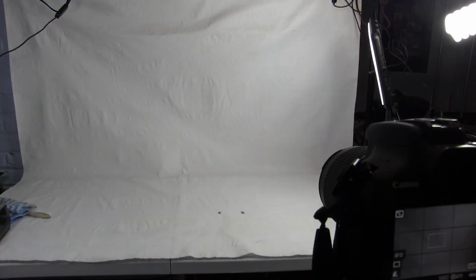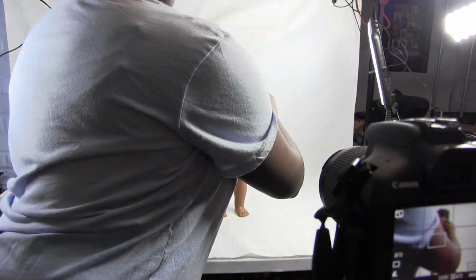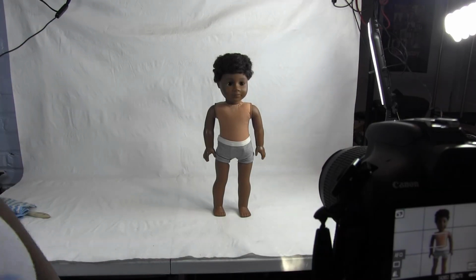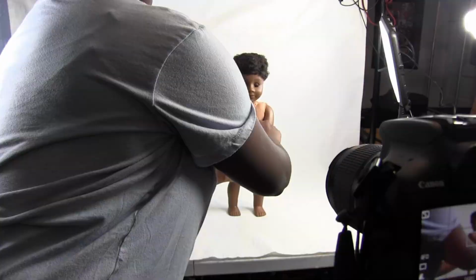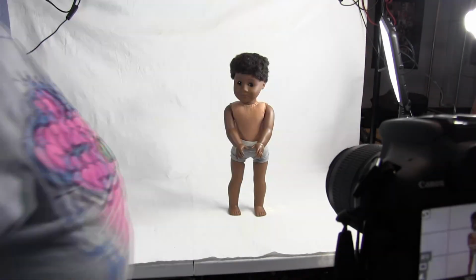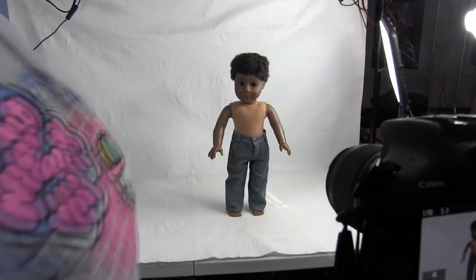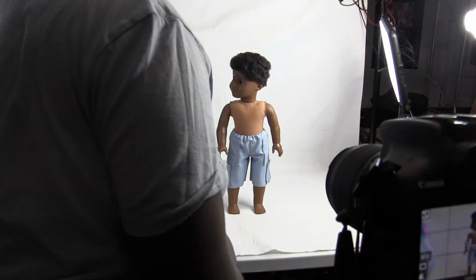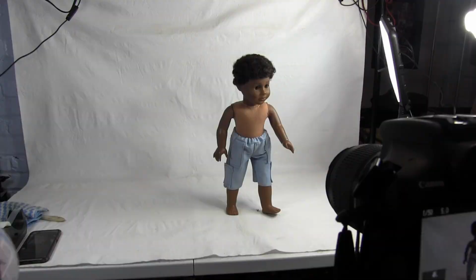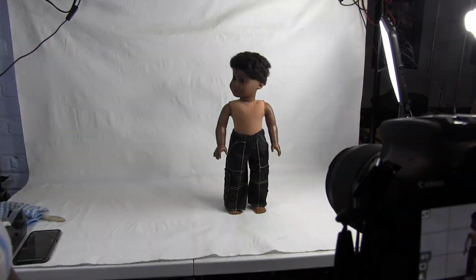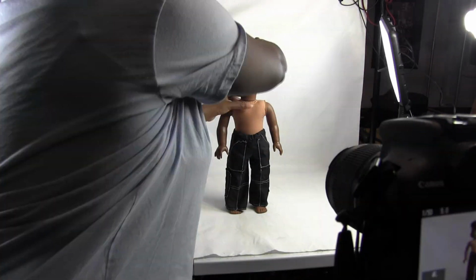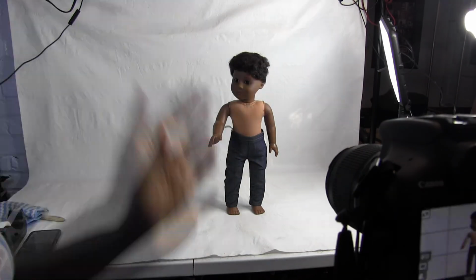So here I am getting Carl down, and now I'm actually starting the process of him changing his clothes. As you can see, I put tape down and actually marked the tape as well to make sure I put him back in a place that is at least close to where he was, and I always checked back with my camera just to make sure that it was the actual spot that he was in.